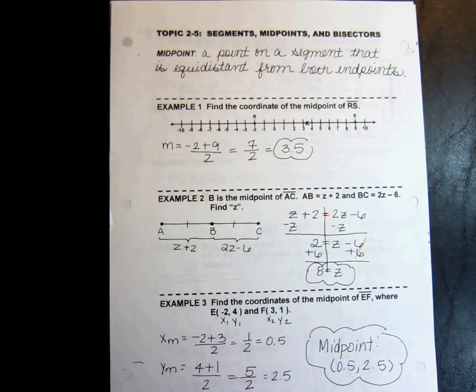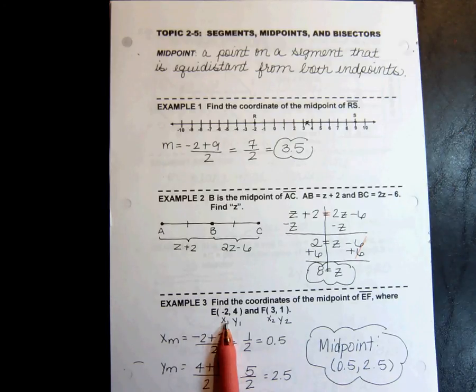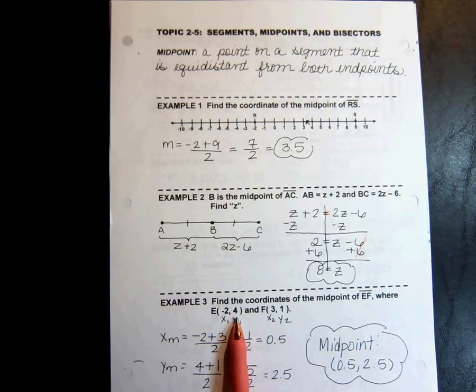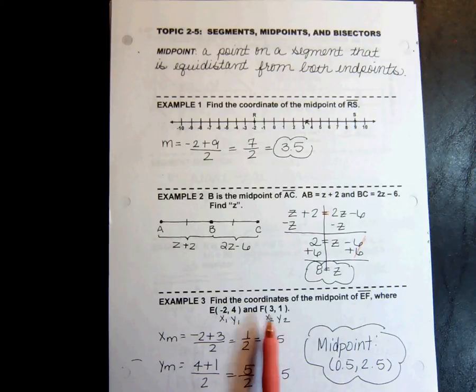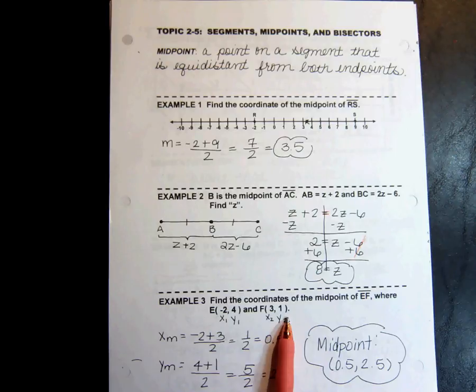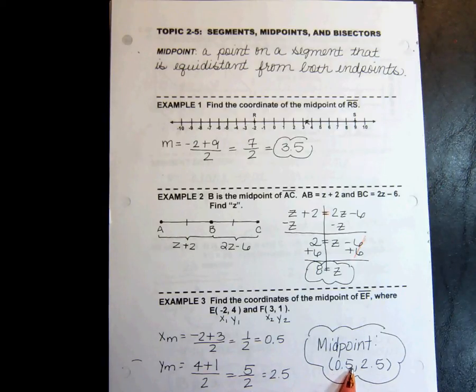Example 3. Find the coordinate points of the midpoint of EF, where E is (-2, 4) and F is (3, 1). It's always good to label them if you're trying to find the midpoint. You know you're looking at adding the two x's together and adding the two y's together separately and dividing by 2. That would give us 1/2, 0.5, and 5/2, 2.5. It's always good to write it in a coordinate point, so your midpoint is (0.5, 2.5). And sometimes it may be helpful to leave it in fraction form too.